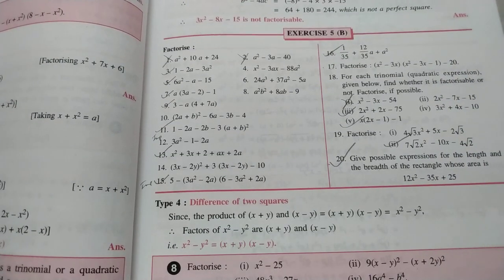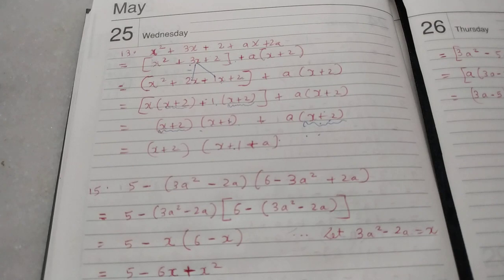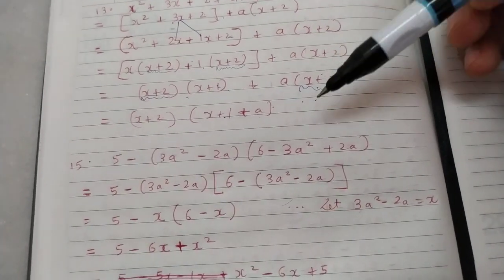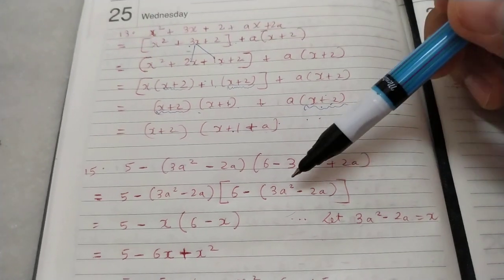So what I'll do first is I will take the minus sign out common. So in brackets what is left is 3a squared minus 2a.